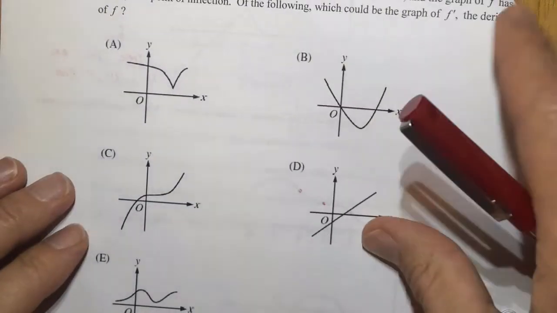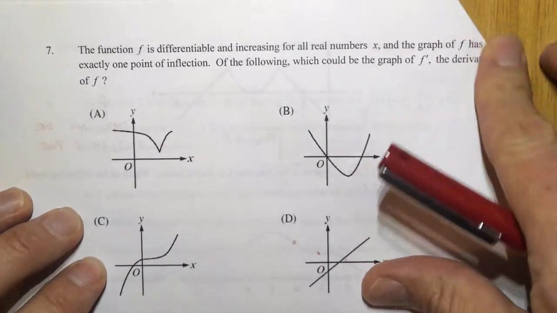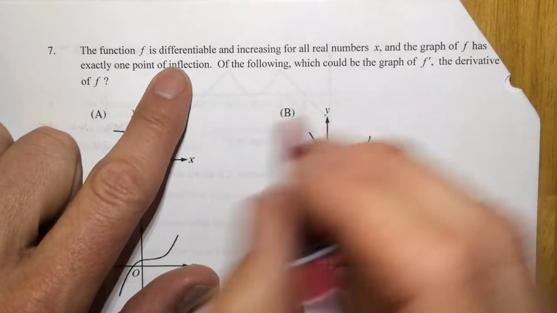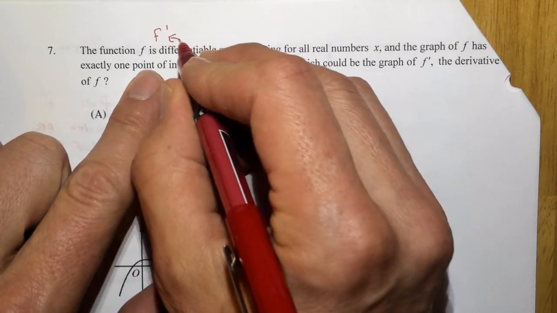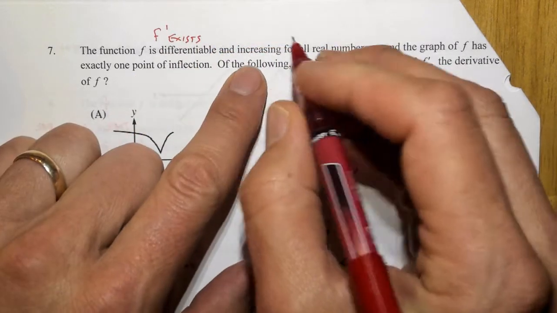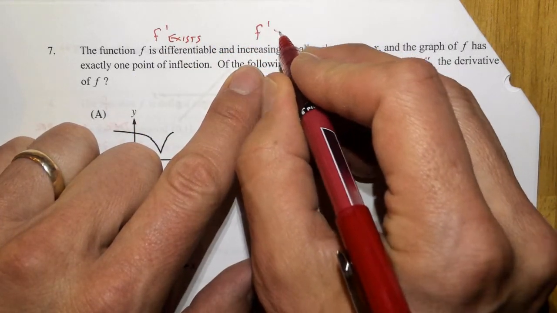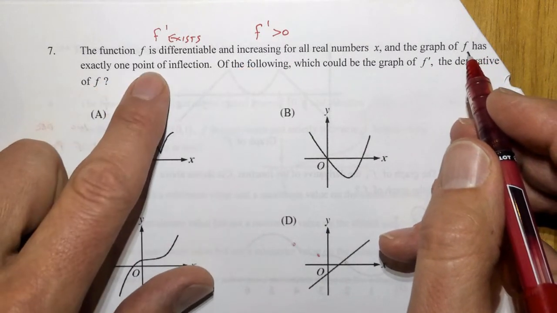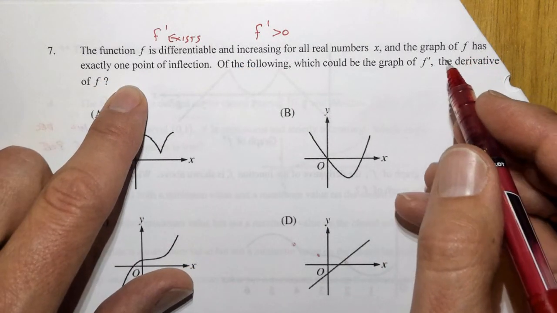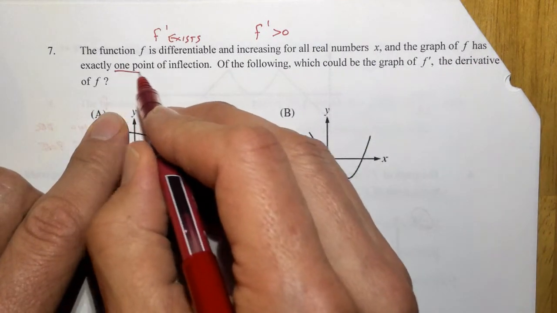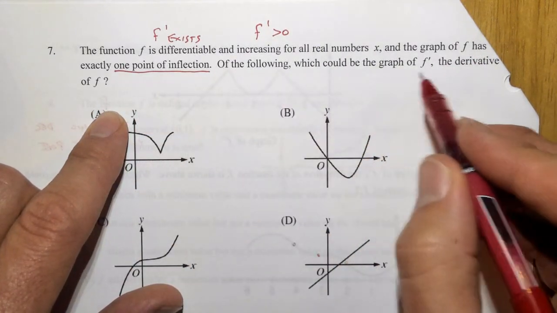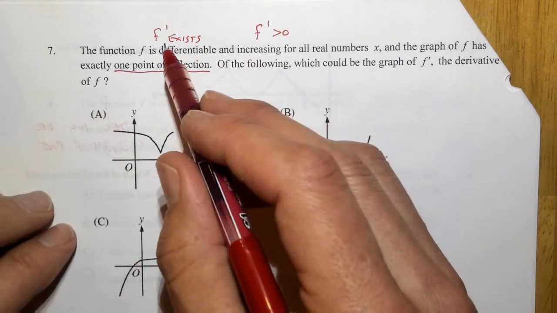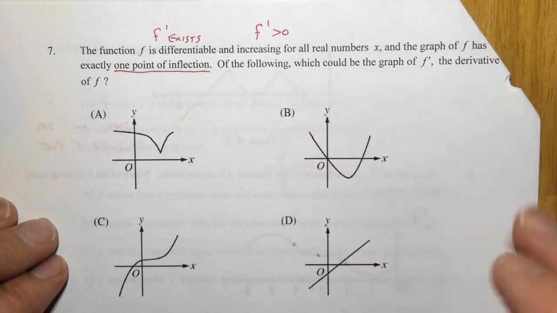On the next page, number 7, we're told that f is differentiable and increasing. So if f is differentiable, that means that f prime exists. And if f is increasing, that means that f prime is positive. The graph of f has exactly one point of inflection. Keep that in mind. I'm sure we're going to come back to that. Of the following, which could be the graph of f prime, the derivative of f? So we know that f prime should always exist and that f prime should always be positive.